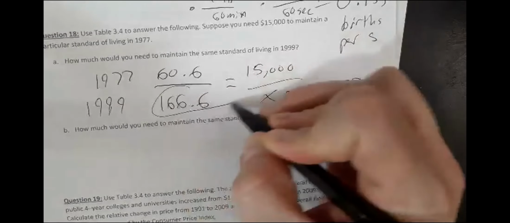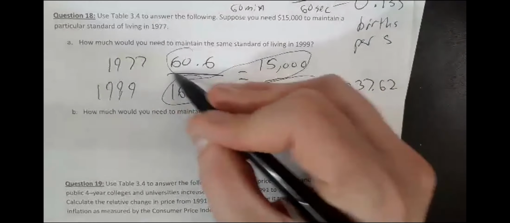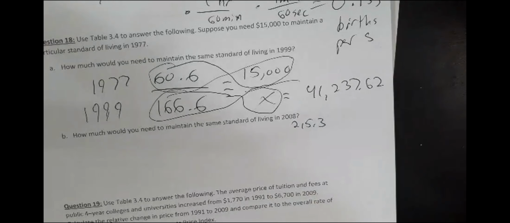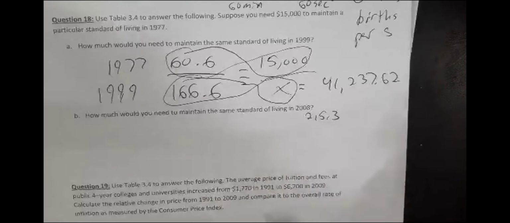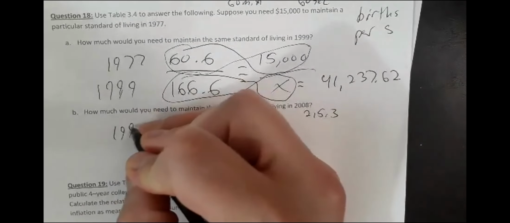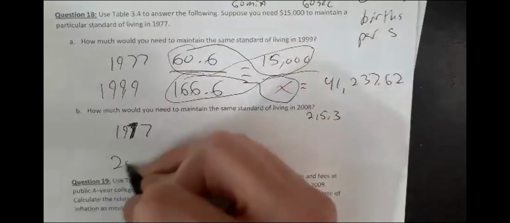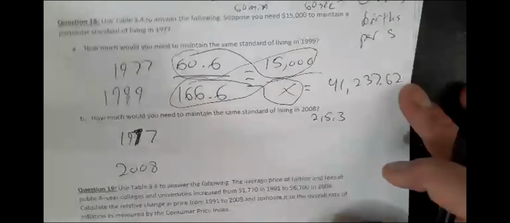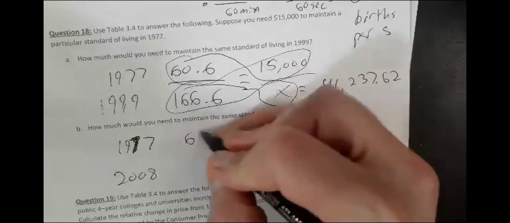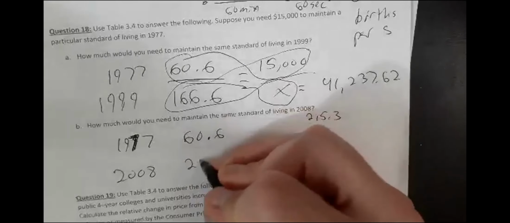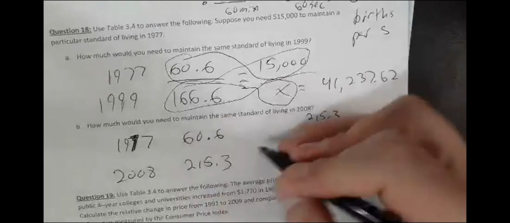And that's coming from cross multiplying. How much would you need to maintain the same standard of living in 2008? So I'm still going from 1977. I'm writing the wrong date here. 1977 to 2008. So 1977 has a 60.6 CPI. 2008 has a 215.3 CPI.